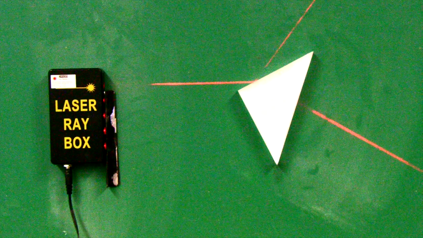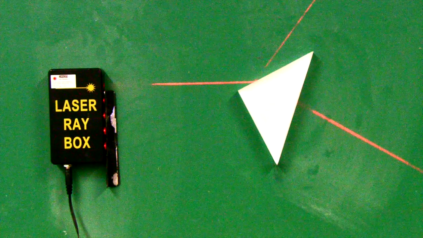Hello everybody, my name is Austin Harris and today we will be finding the index of refraction of this acrylic prism by using the properties of total internal reflection. Total internal reflection happens when the refracted ray from a laser of a single wavelength completely reflects off the boundary between objects with a higher and lower index of refraction, as we can see here.